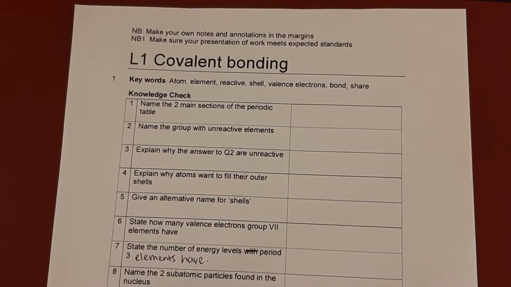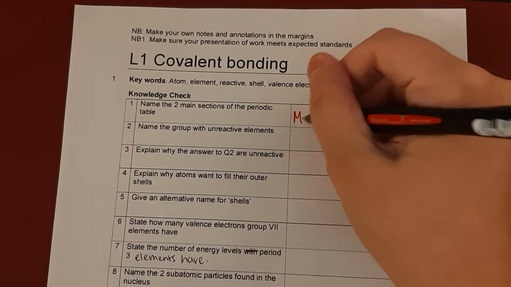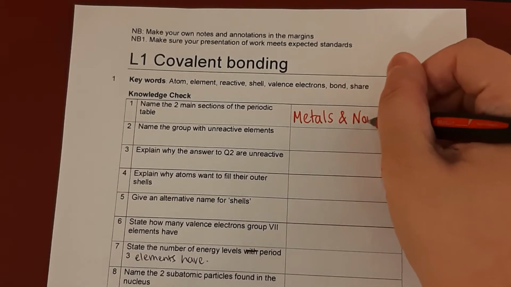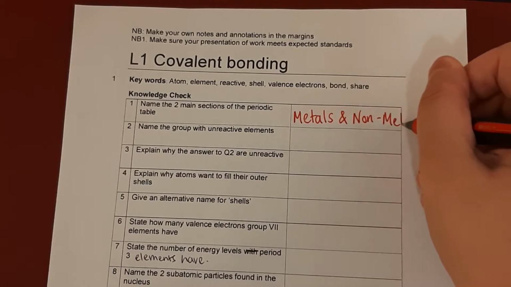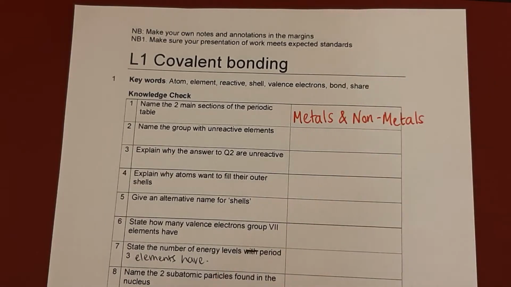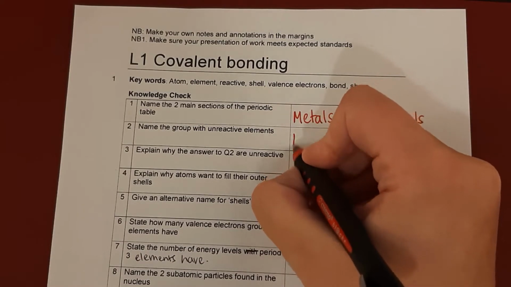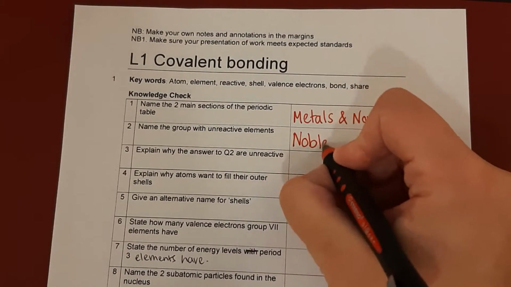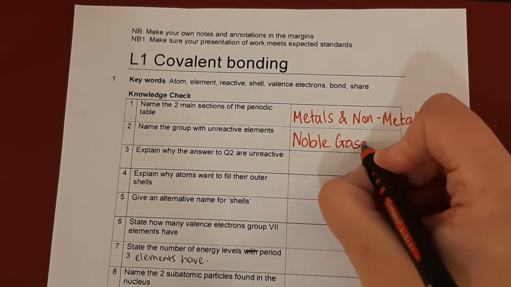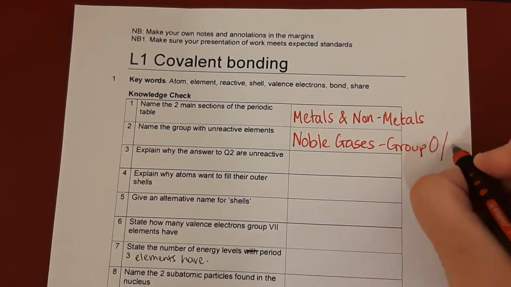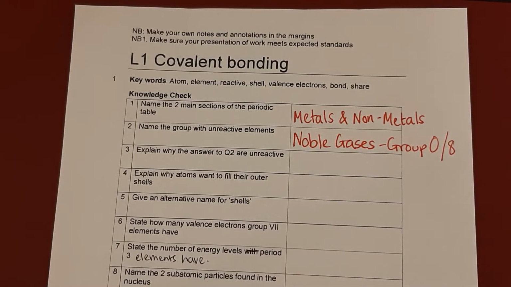So we're just going to go through those. The two main sections of the periodic table are the metals and non-metals. Metals are on the left, non-metals on the right. The group with unreactive elements is the noble gases, also known as group 0 or group 8. Either of those is an acceptable answer.